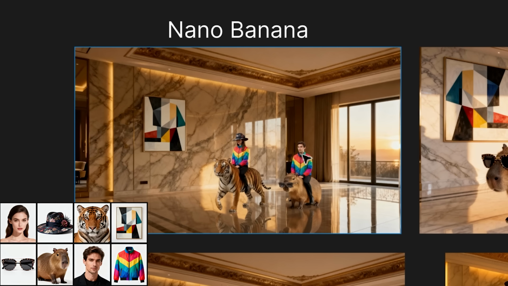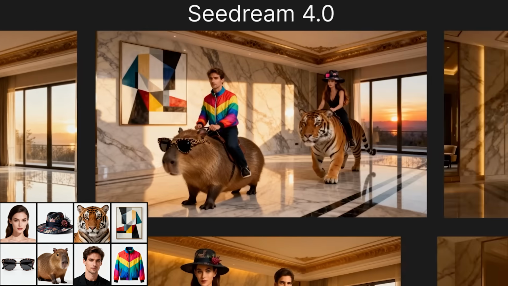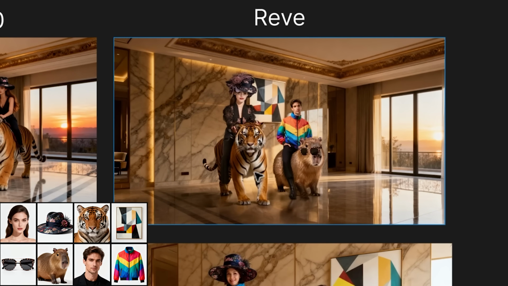Nano Banana tried to get it, but they're weirdly small in the room. The sunglasses aren't on the capybara. She's wearing the jacket. Their faces don't look that good. I was actually surprised how bad it did with this one. And I'm gonna jump over here. Again, okay, good effort. Tons of details off, I think that's pretty obvious.